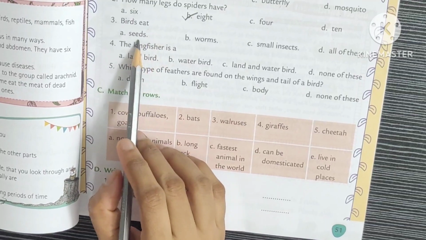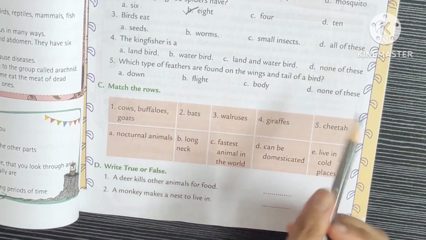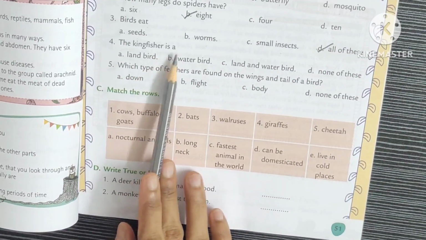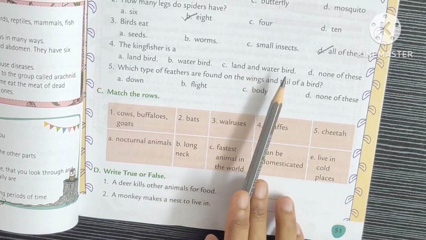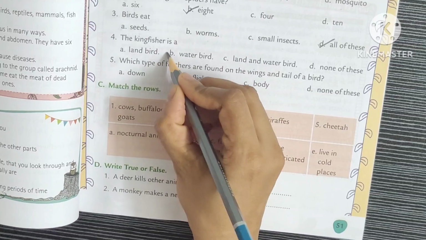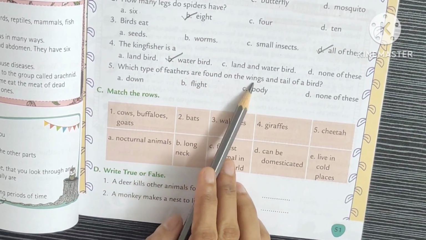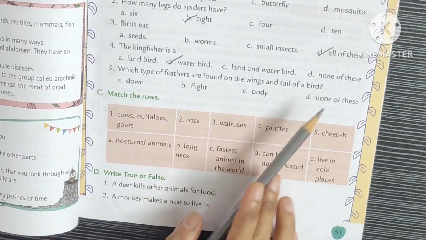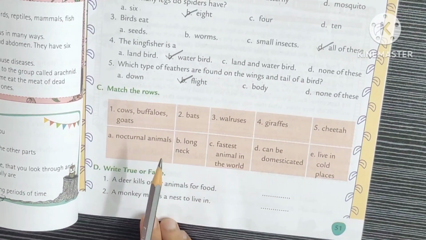Birds eat seeds, worms, small insects, all of this. The kingfisher is a land bird, water bird, land and water bird, none of this. Water bird. Which type of feathers are found on the wings and tail of a bird? Down, flight, body, none of this. Flight.